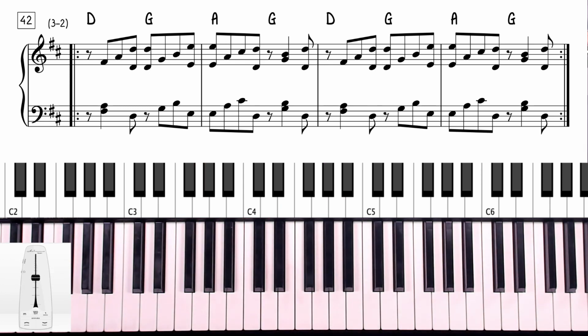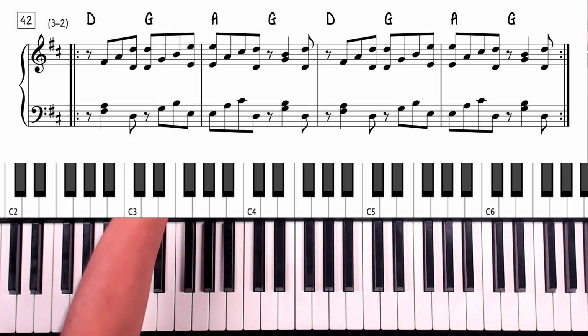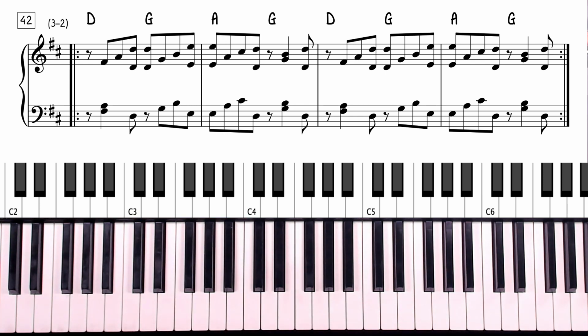So that's nice. Now I'm going to take my metronome away and we're going to work with our track. Here we go. 3/2 clave. 1, 2.